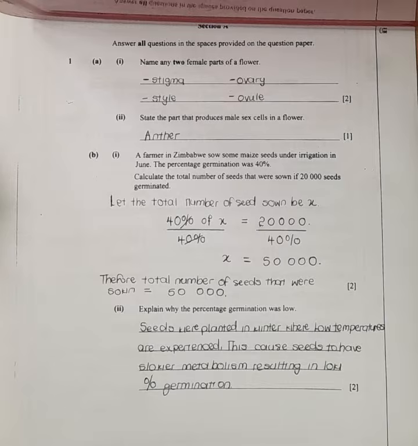It was not supposed to list general causes of low germination. It was supposed to be in line with that statement, which is saying a farmer in Zimbabwe sowed some maize seeds under irrigation in June. So the answer was supposed to be in line with the low temperatures. So that was all about number 1.